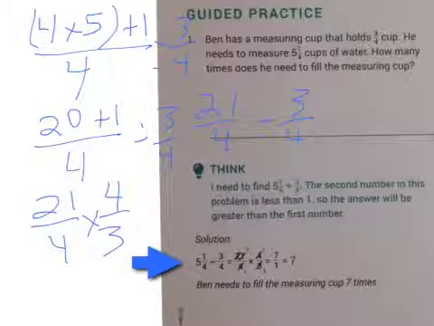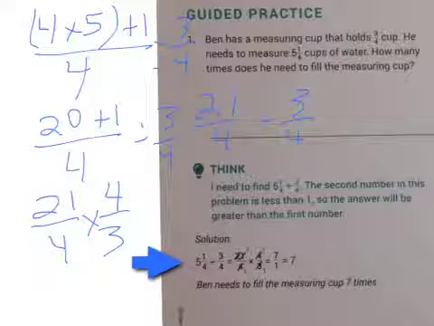Now here it is showing us the simple way that we can do that. We can simplify right here. We know that 4 and 4 would go into each other 1 time, and 3 and 21 will go into each other. So 3 will go into 3 1 time, and 3 will go into 21 7 times. So 7 times 1 is 7, and 1 times 1 is 1, and that's going to equal 7 over 1.